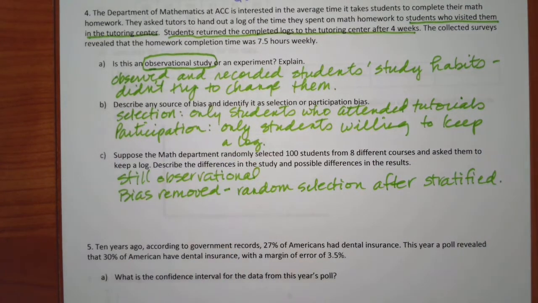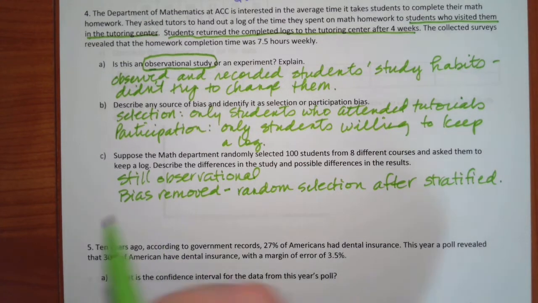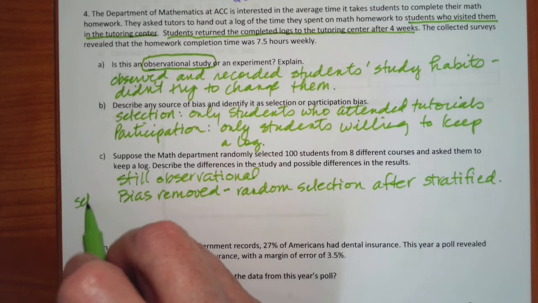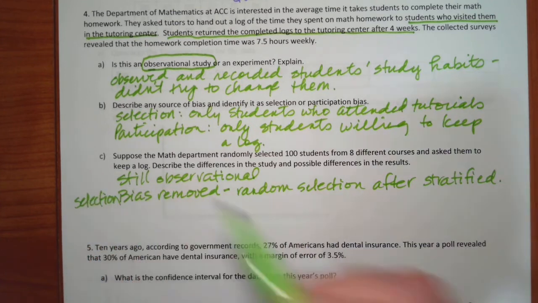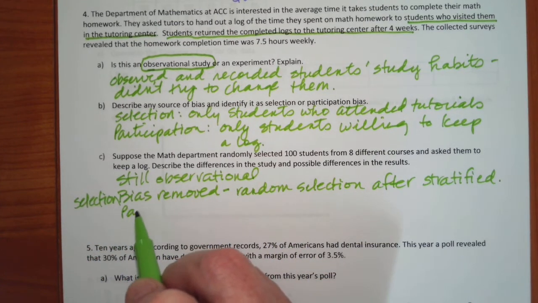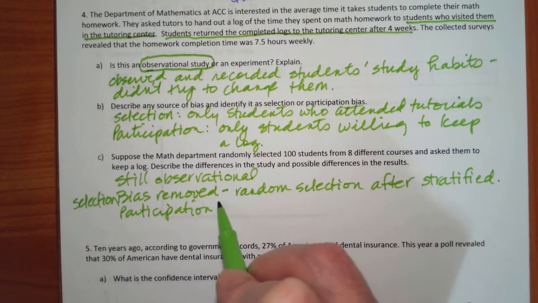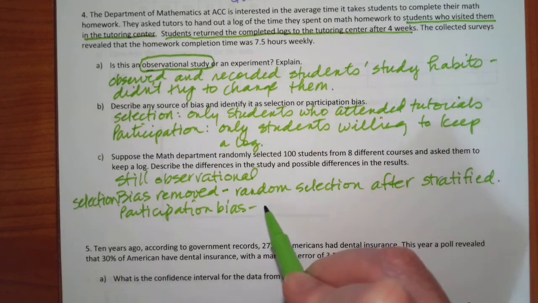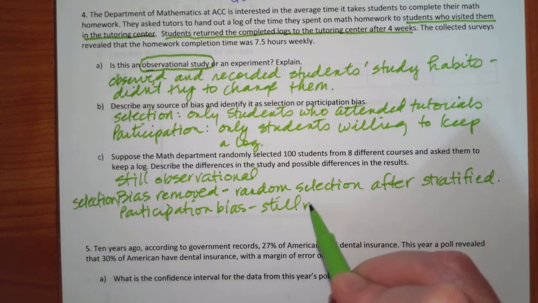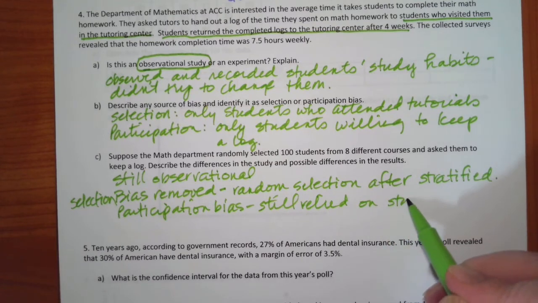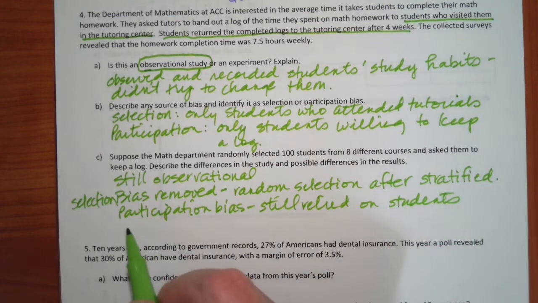So I think some of the bias was removed. Now still, I would say the selection bias may have been. Participation bias. It still relied on students willing to complete the survey.